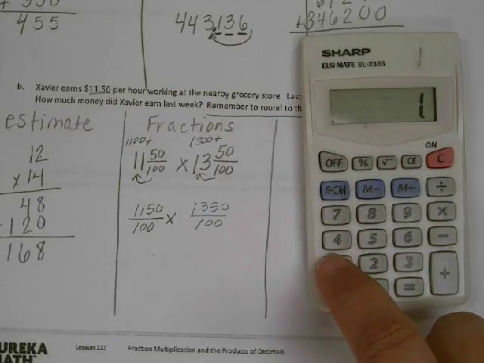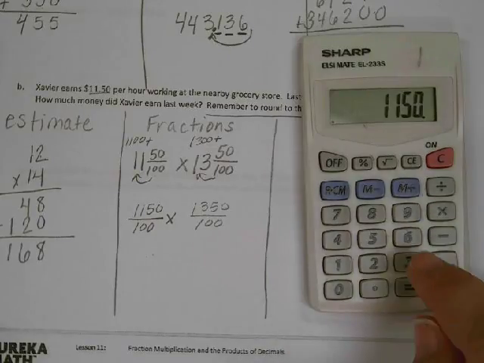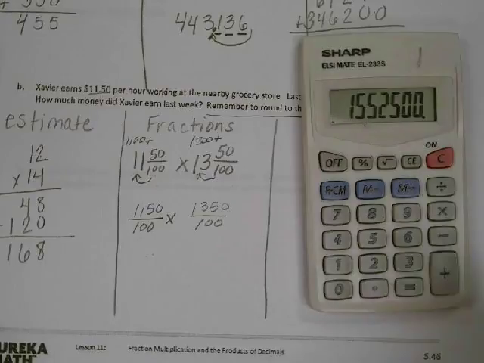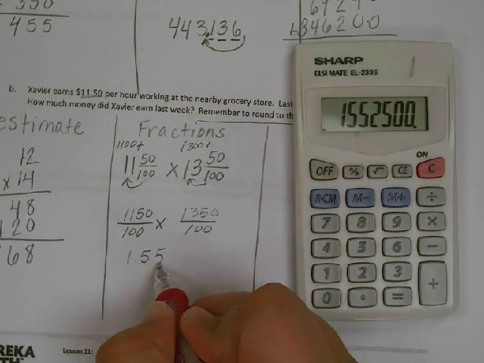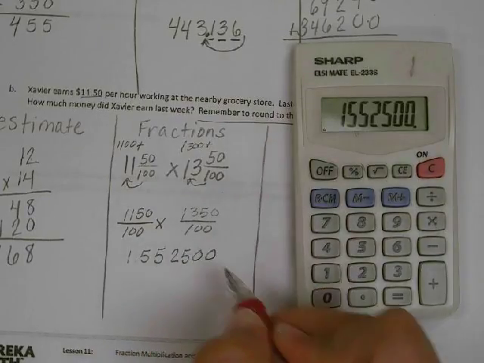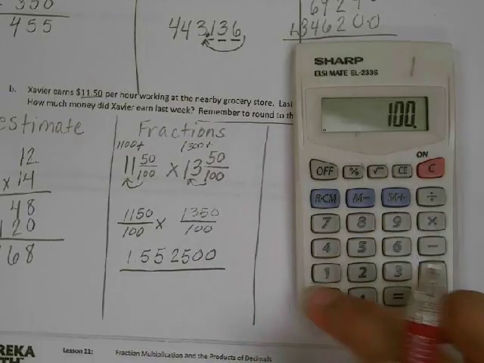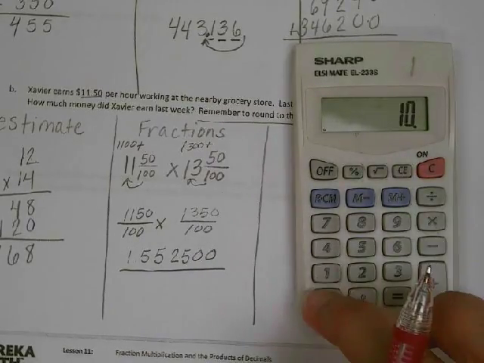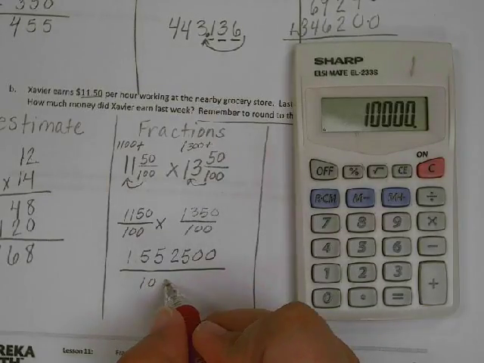So 1,150 times 1,350 equals 1,552,500 over 100 times 100 equals 10,000.